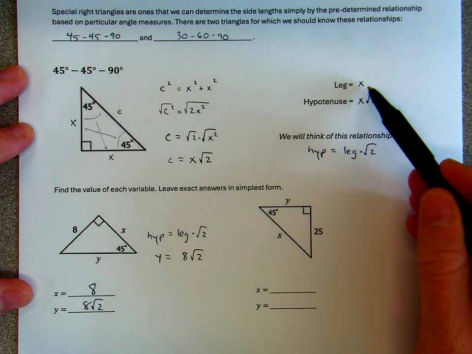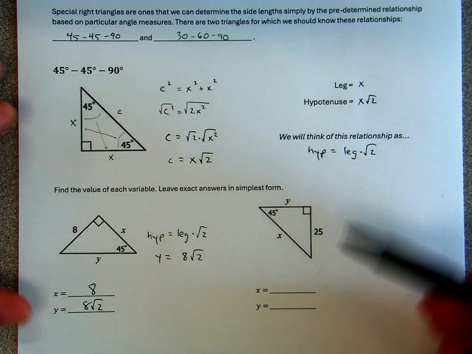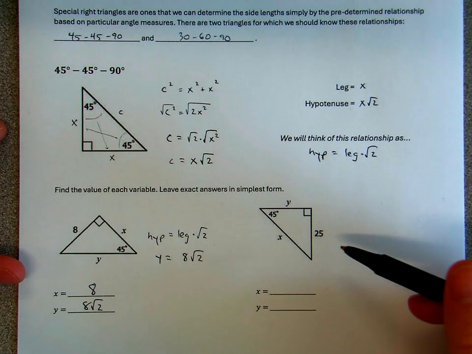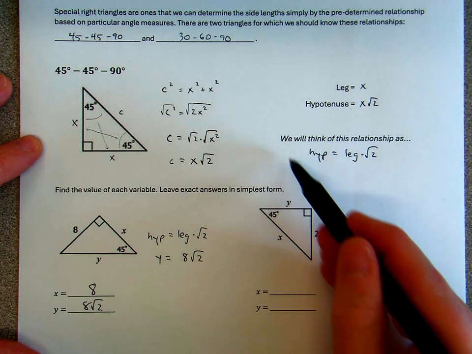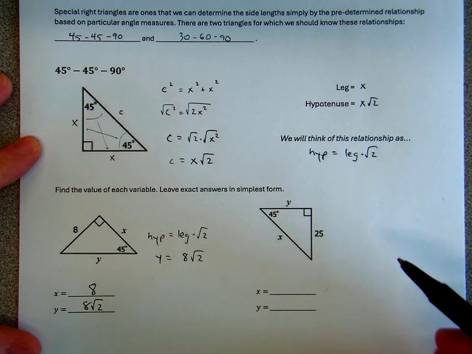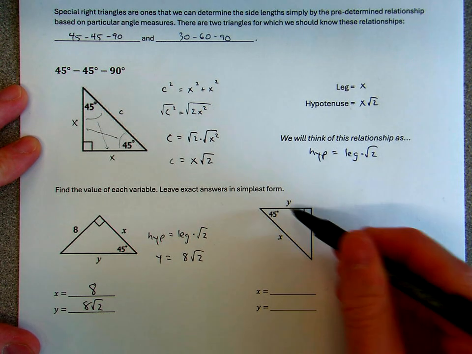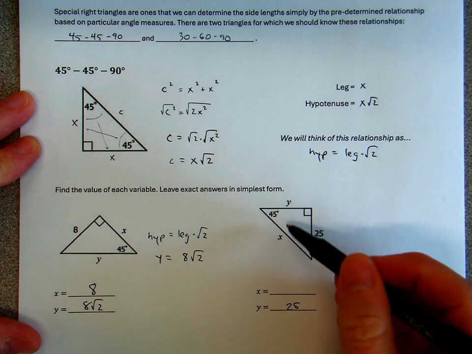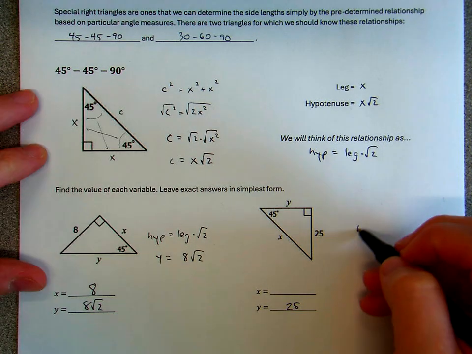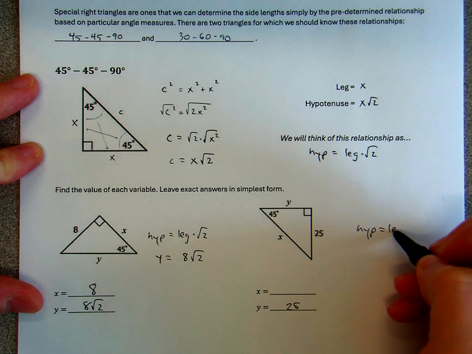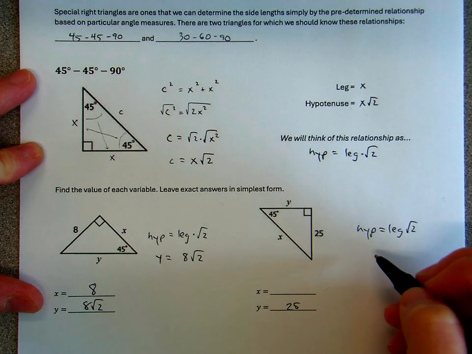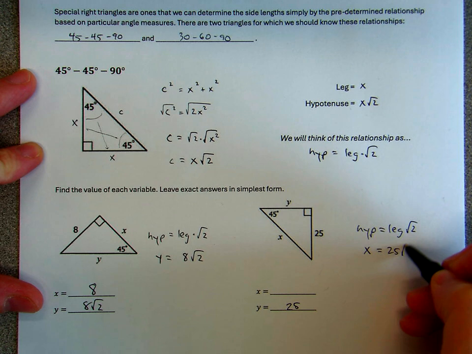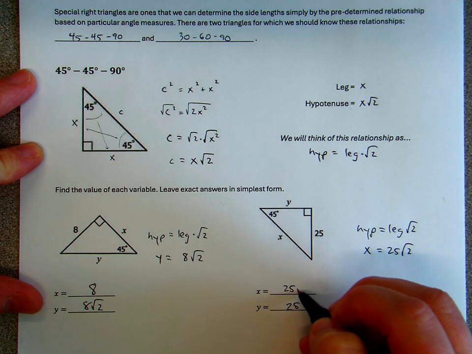So if you say that the leg is x, and then they let the leg be a variable other than x, then we would rather look at how the side lengths relate to one another. So in this case, y is the same as 25, right? And we know that the hypotenuse, if we wanted to do this again, we can say that the hypotenuse is the leg length times square root of 2. So the hypotenuse being x, the leg length being 25, times square root of 2 is what x is.